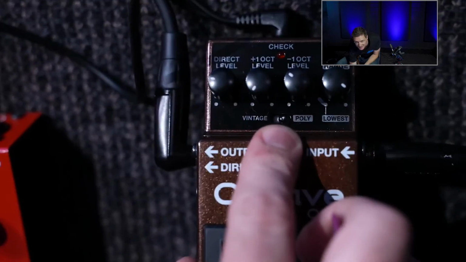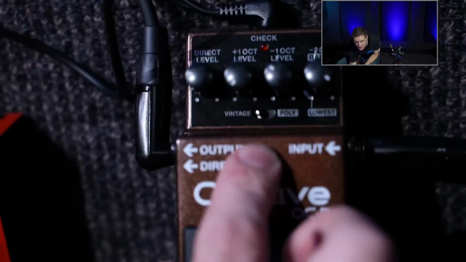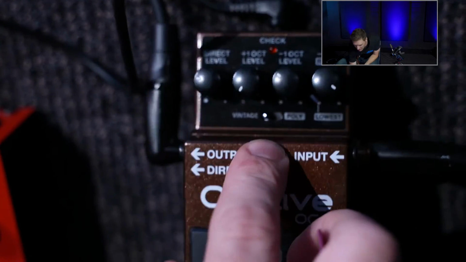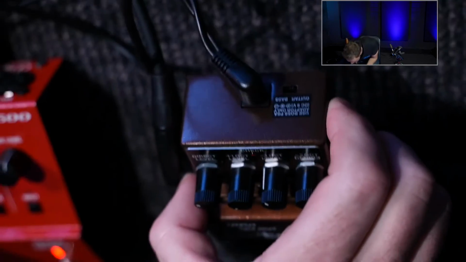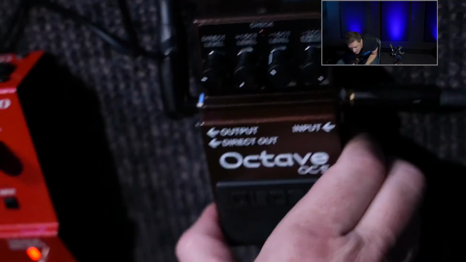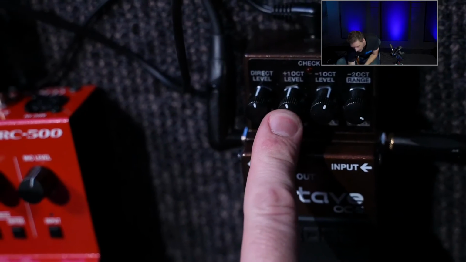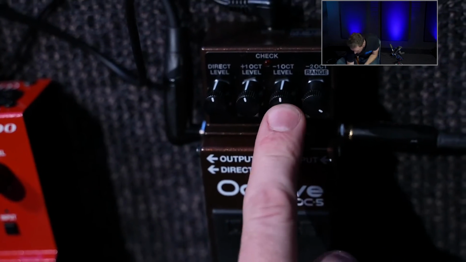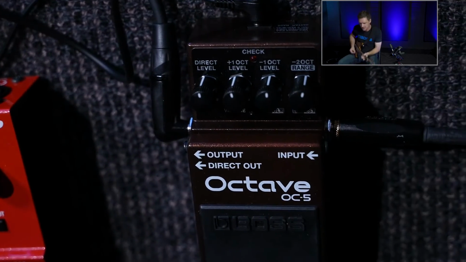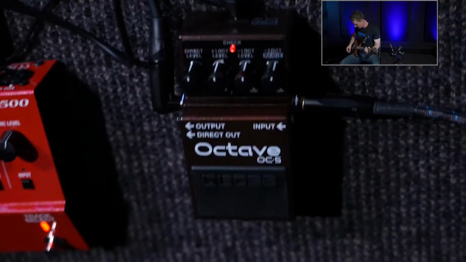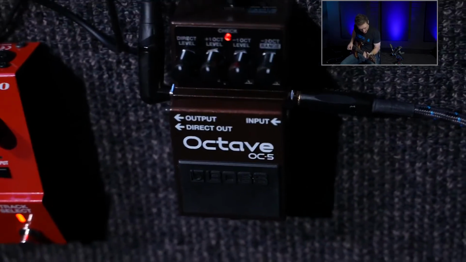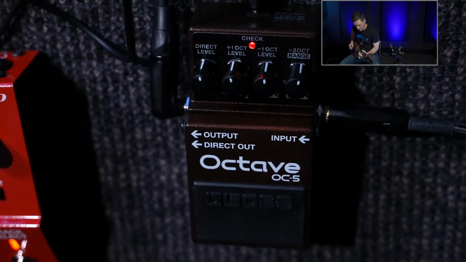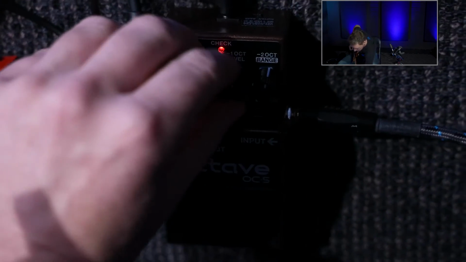Can we see that? There we go. Okay, so let's put it over to vintage mode there. And you can decide on the back here whether it's guitar or bass in. I've got it on guitar in, but you can decide what frequency it needs to detect. In vintage mode, you have direct level, octave up, one octave down, and two octaves down, with all the wonderful glitching that came on the first one. Let me just turn the direct level off so you can just hear the octave.